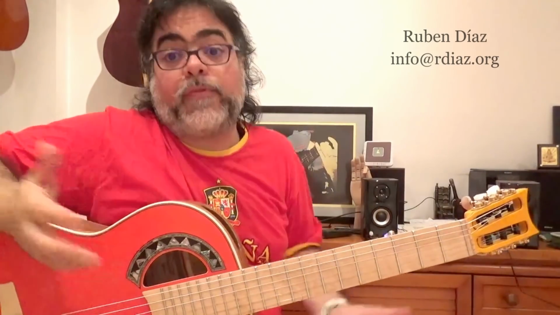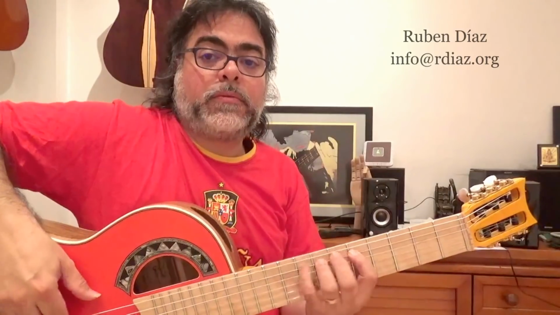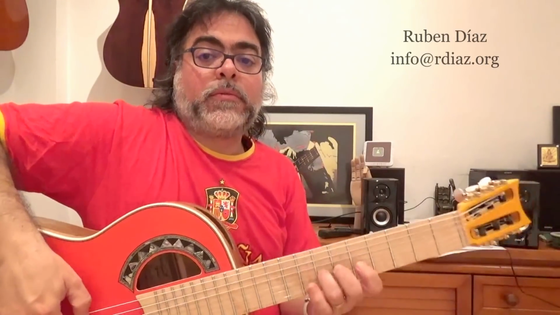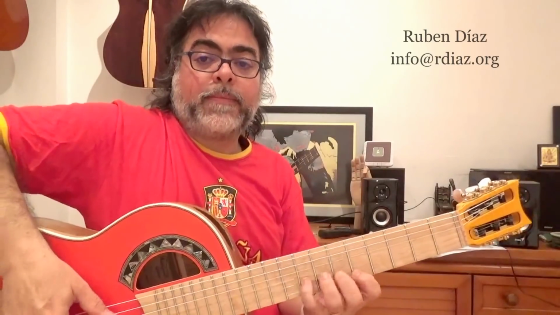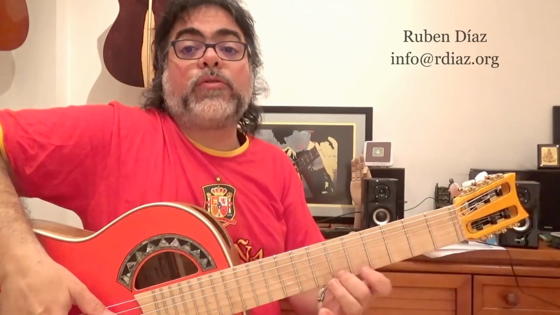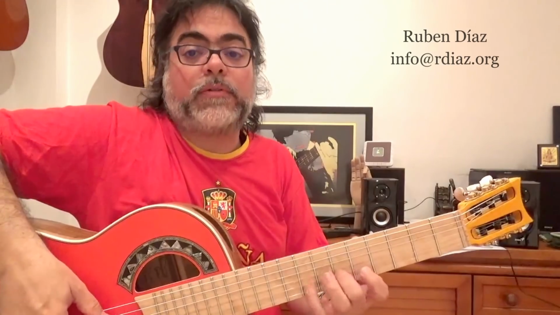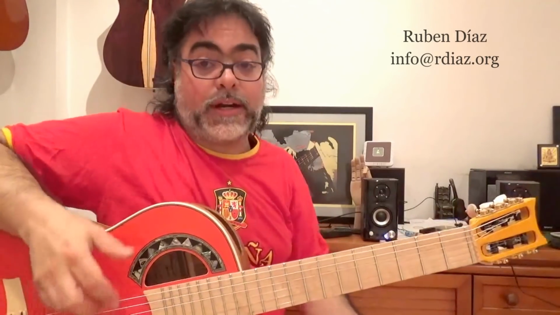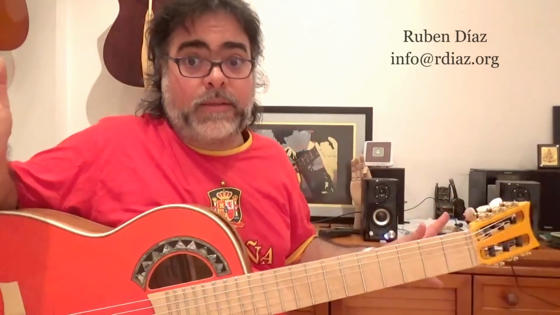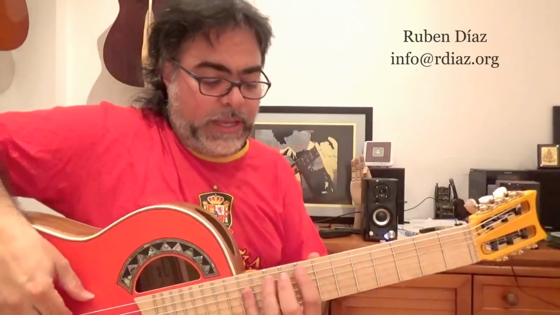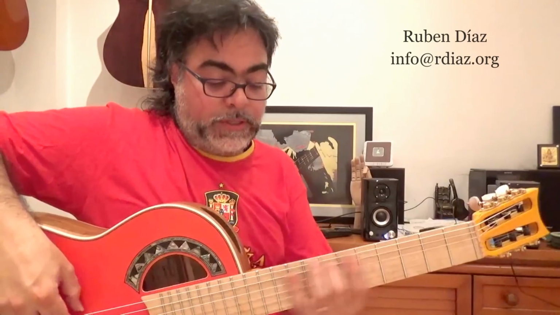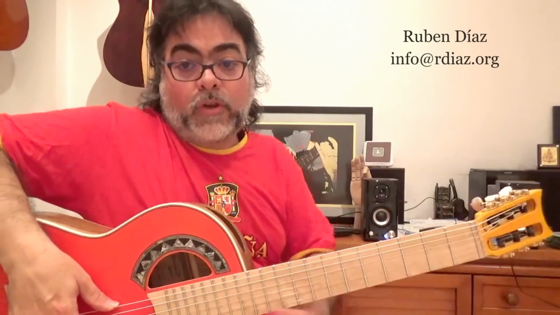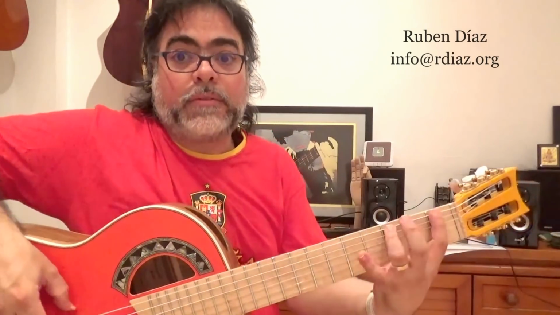For this pattern thing, or 4x4, right? These things here are the patterns, and there are many. Like for instance, F major here. This is also F major, but it doesn't sound the same.